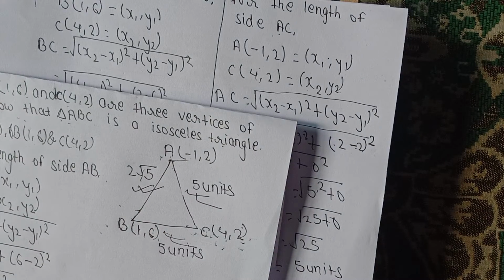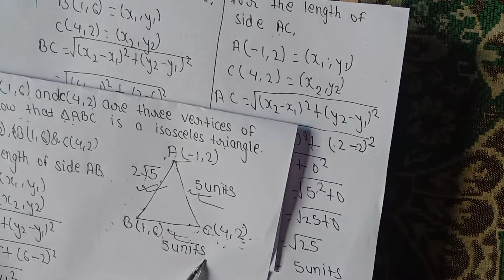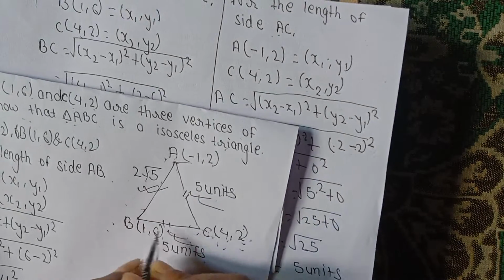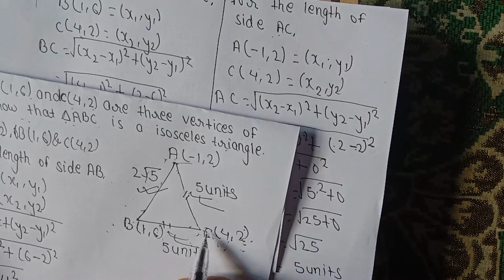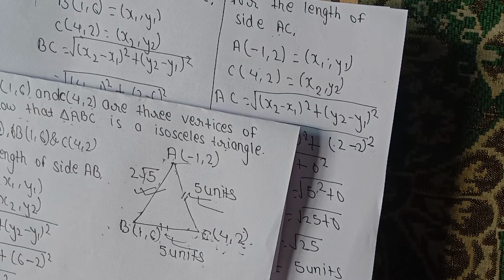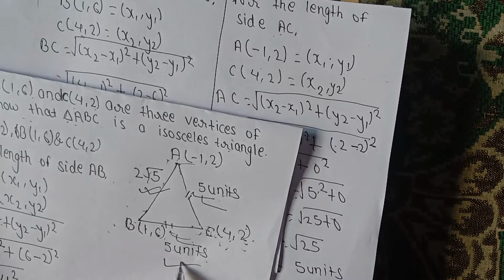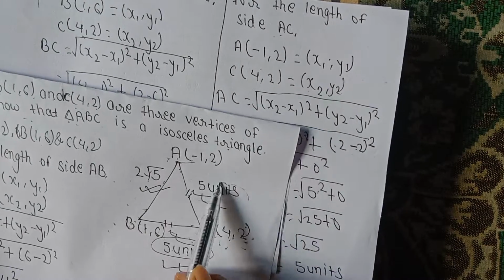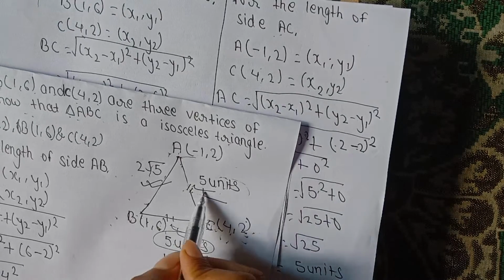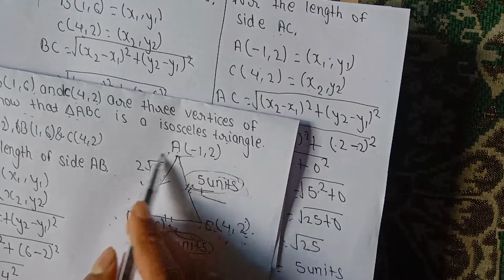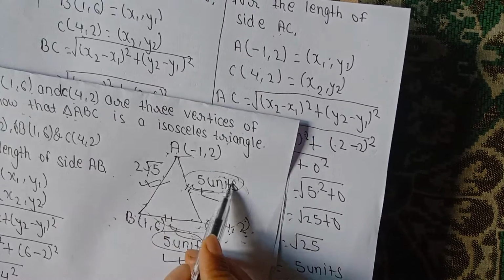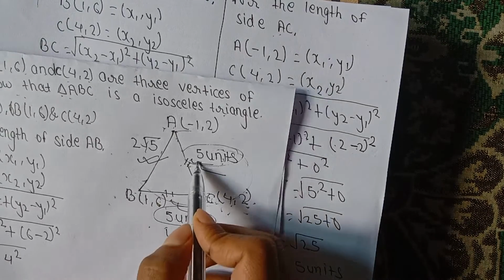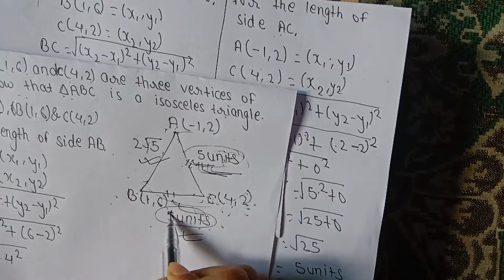So look at here now. 2 root 5, 5 units and 5 units. That means these two sides are equal. AC equals BC. So is this an isosceles triangle? Yes, of course. Firstly, we have to know what an isosceles triangle is. I think you know, if in any triangle two sides are equal, then it is said to be an isosceles triangle. And here two sides are equal, 5 units and 5 units.